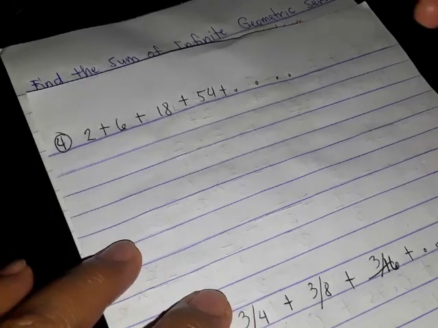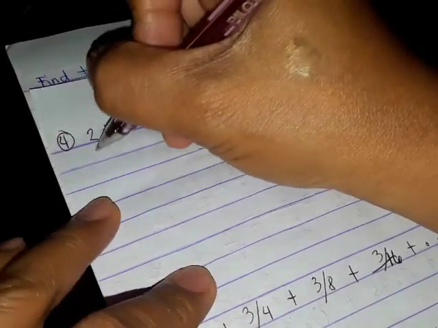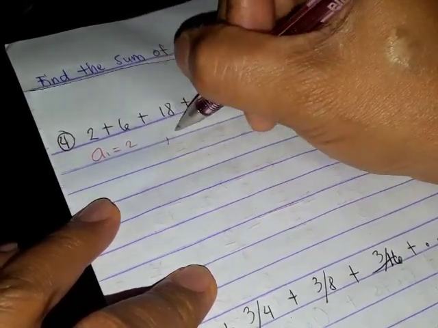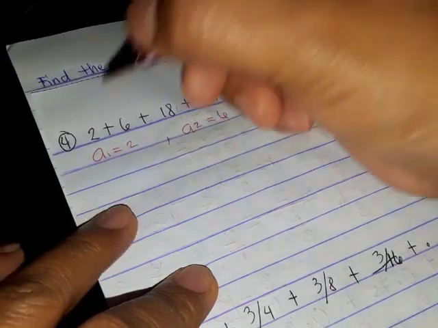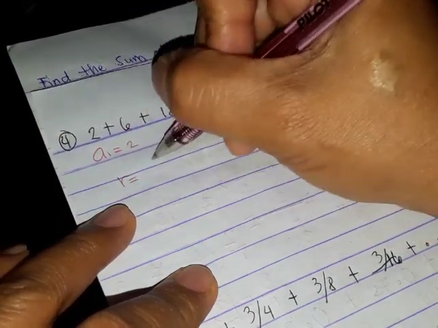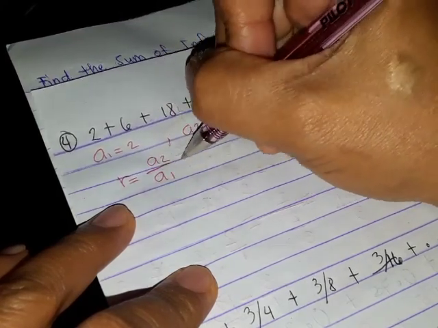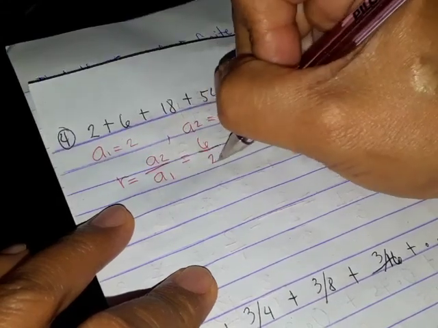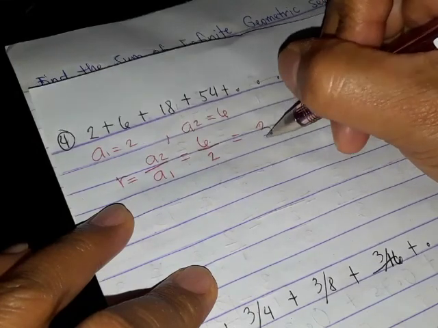Number 4. So, for number 4, isulat muna natin ang ating mga given. A1 is 2. A2 is equal to 6. And of course, ang ating R ay A2 divided by A1. So, 6 divided by 2 ay 3.